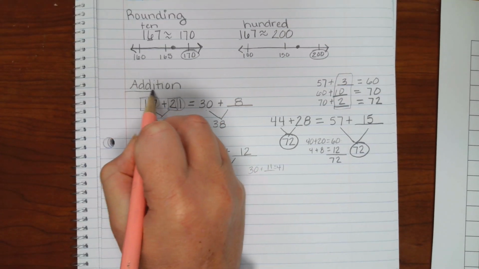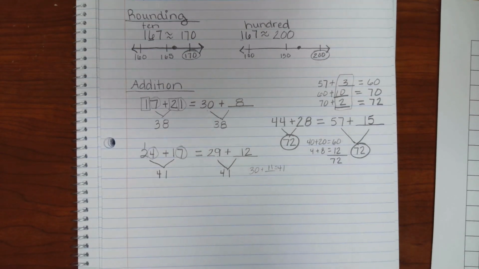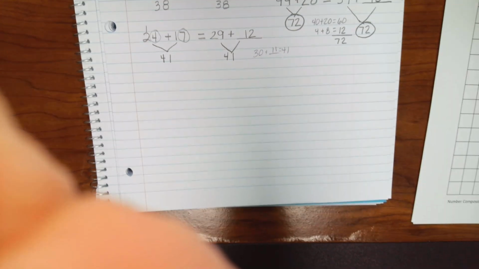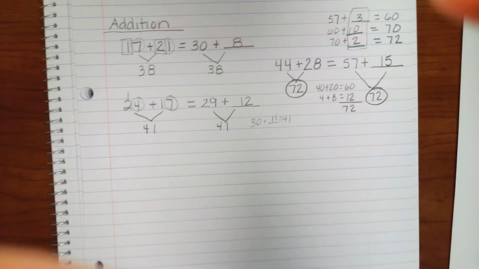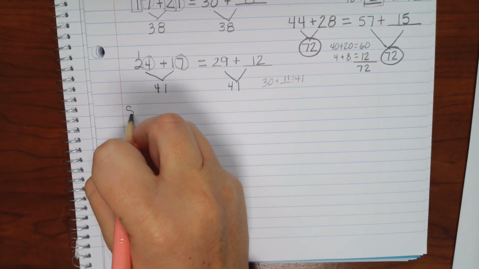So we've done some review on addition, we've done some review on rounding. We're going to do a little bit more review. My camera's picked up on me. And we're going to do some subtraction.